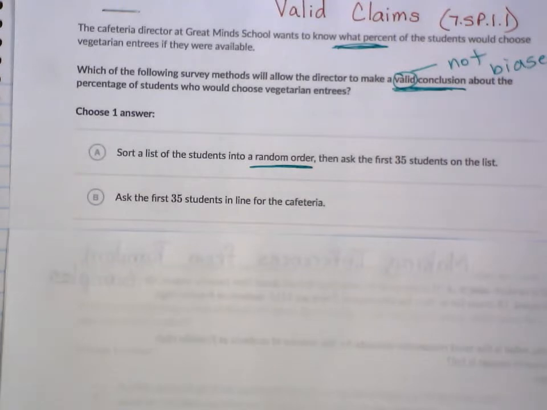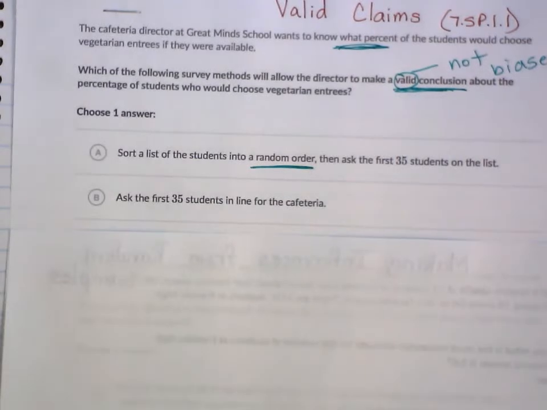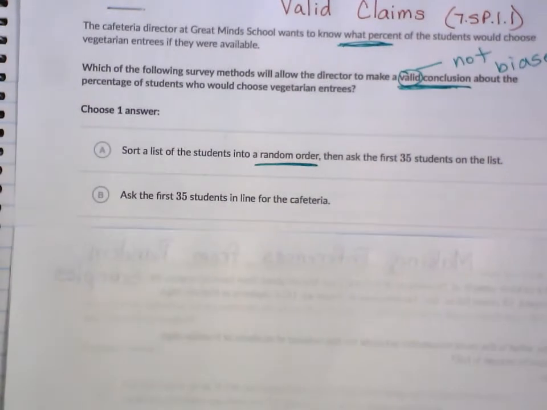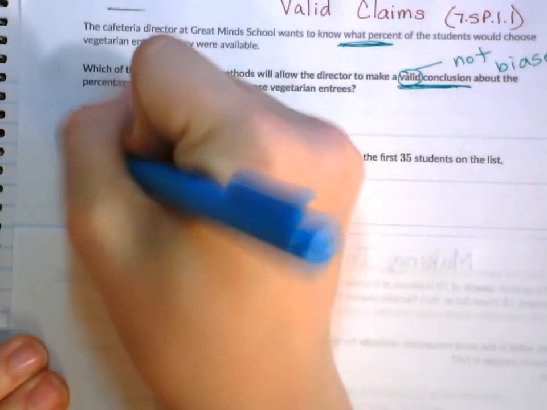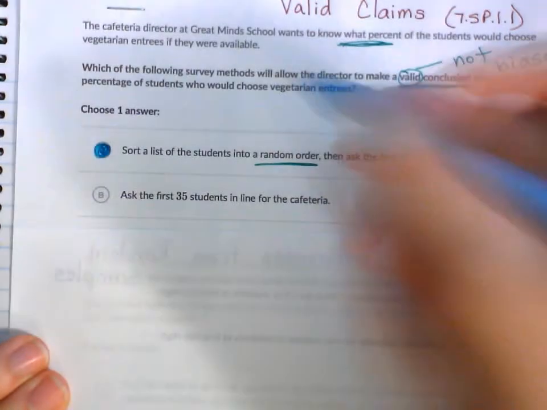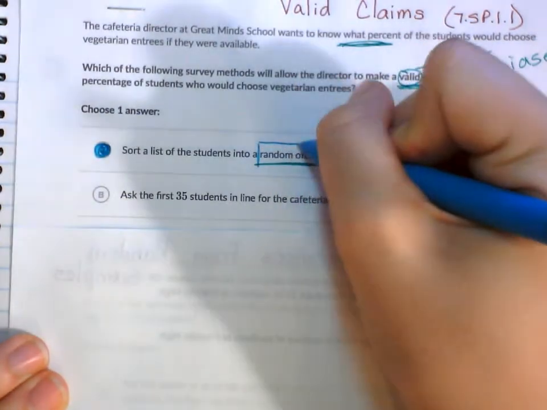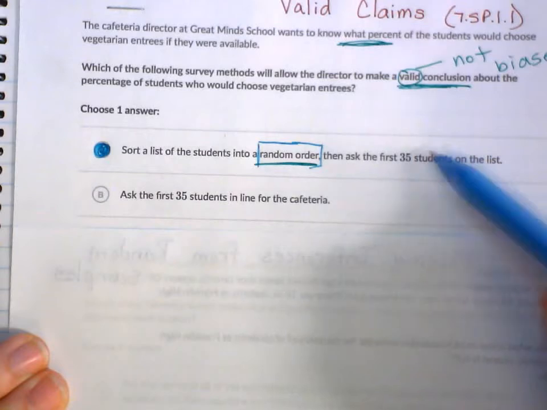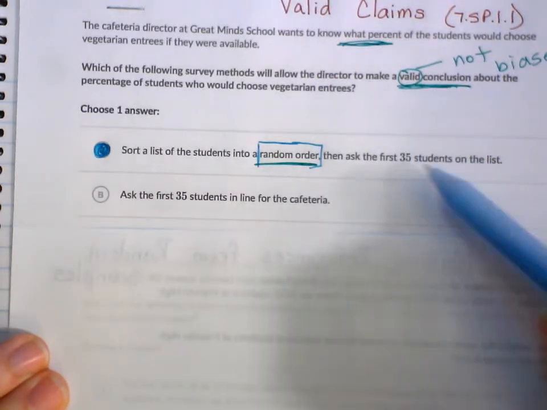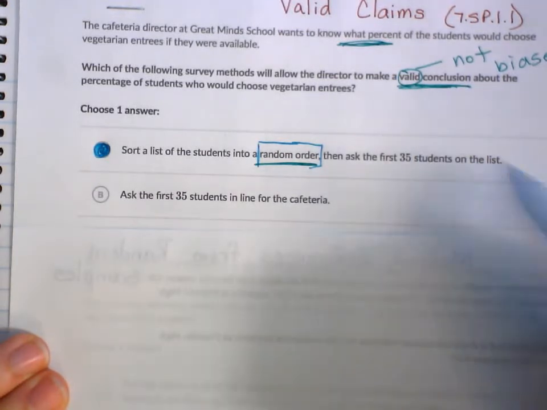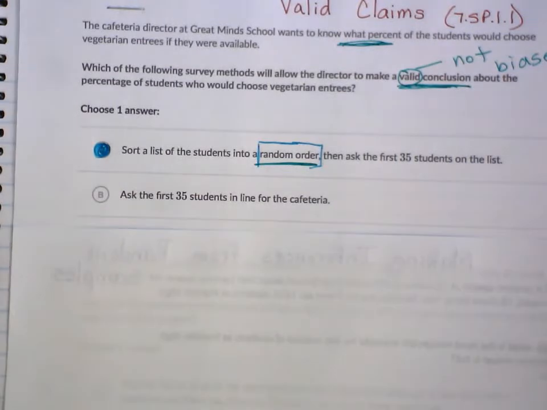All right, so think about this. Before I answer it, think, which one would you choose? So pause the video and think. Okay, so hopefully you selected A. Why would you pick A? So let's talk about it. A has the beautiful word random. So the only difference between A and B, because both of them are asking the first 35 students in line or on the list, the difference though is A randomized the order.